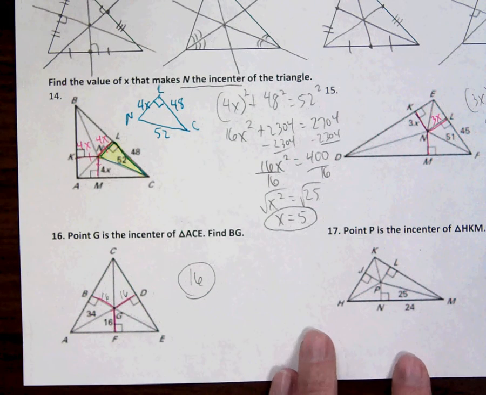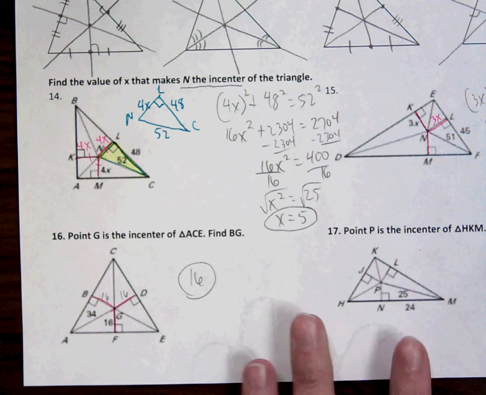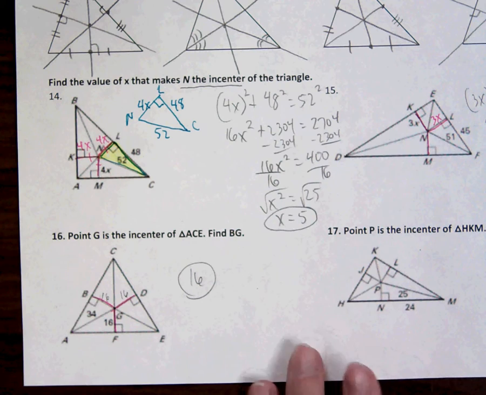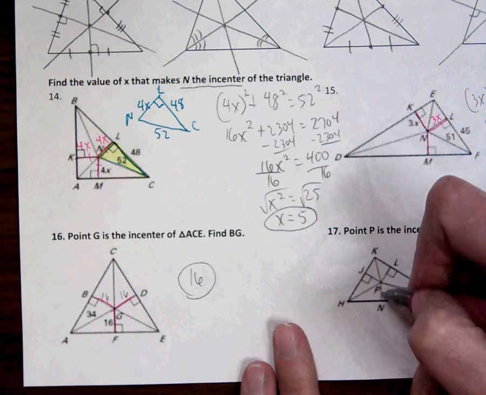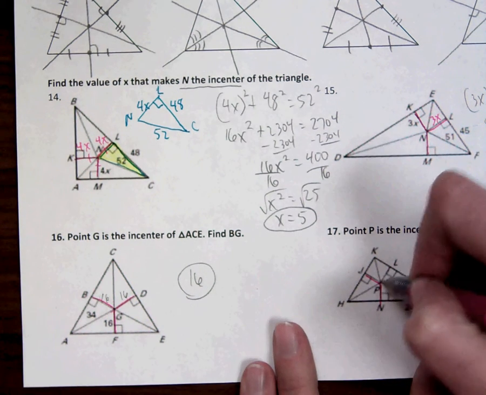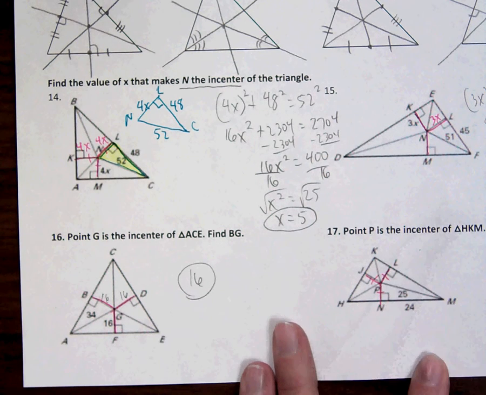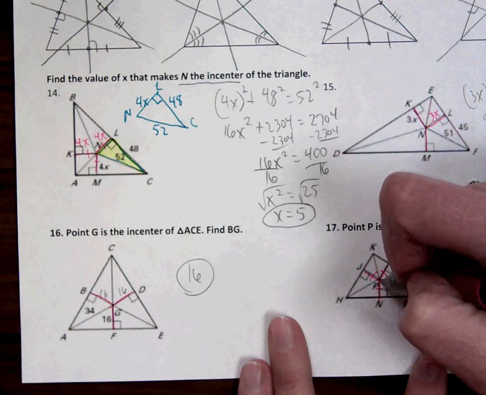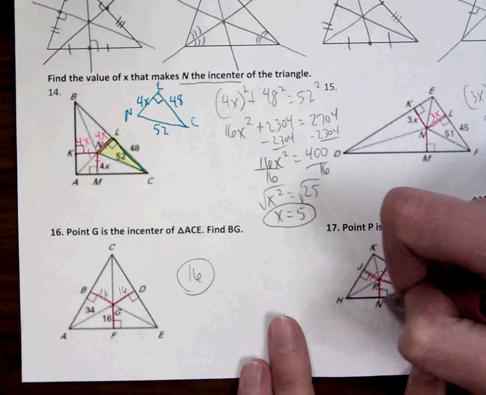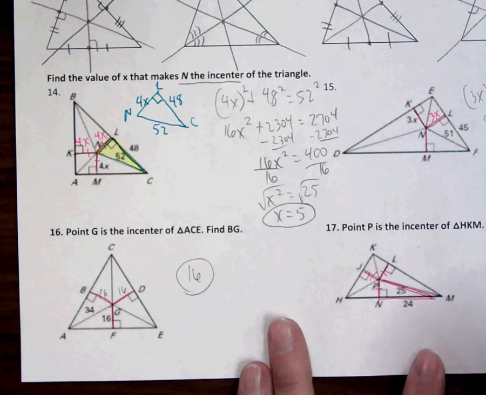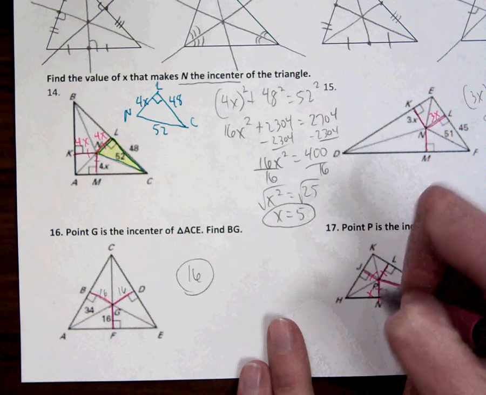Point P is the in-center of HKM, find JP. So this one's kind of the same idea as 14 and 15 as far as I don't know any of these, but they're the things that I know are congruent. But I do have a right triangle again down here in the bottom right corner. And this right triangle is really important because that I don't know. I'm going to call it x from P to N.